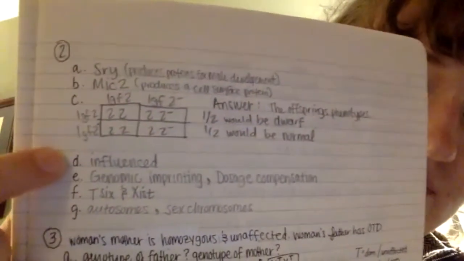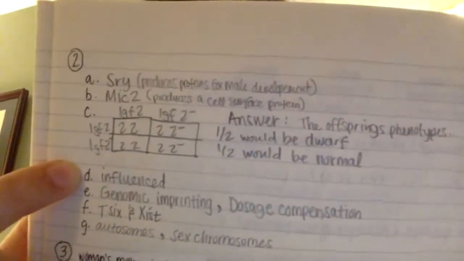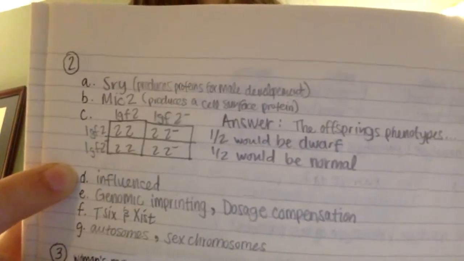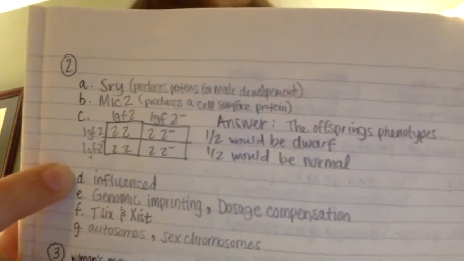So on to part D. In the blank pattern of inheritance, an allele can be dominant in one sex, while the same allele is recessive in the other sex. So it is the sex-influenced pattern of inheritance. Influenced. I think that makes sense.